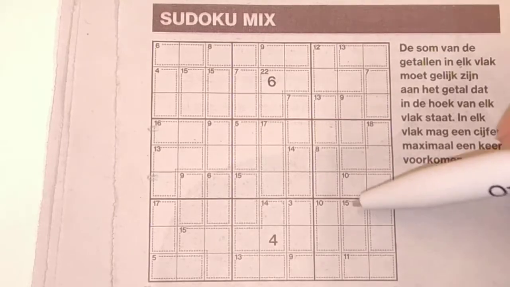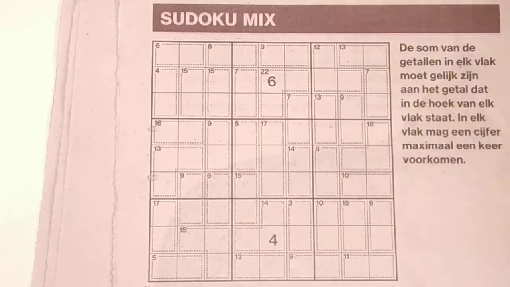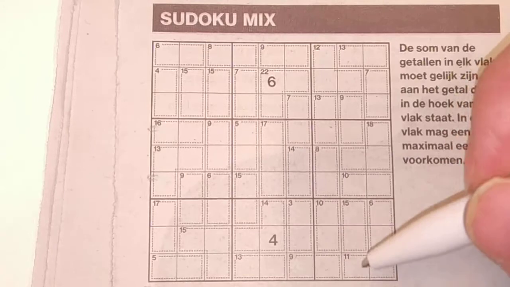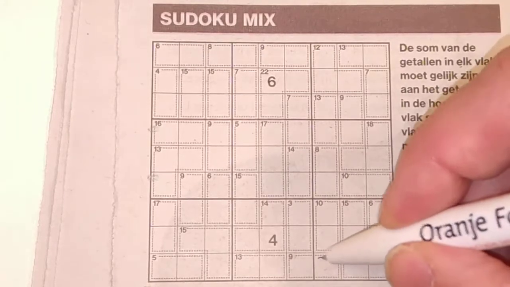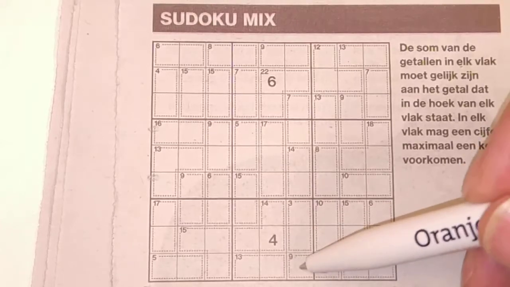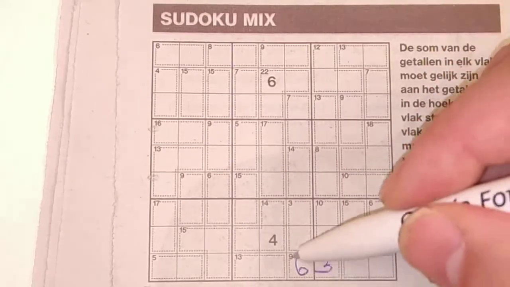So 45 minus 42, that means this should be a 3. And the combination here in the box of 9 will be 3 plus 6 is equal to 9.